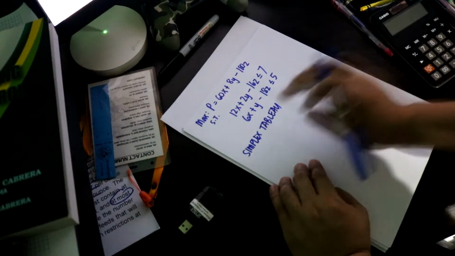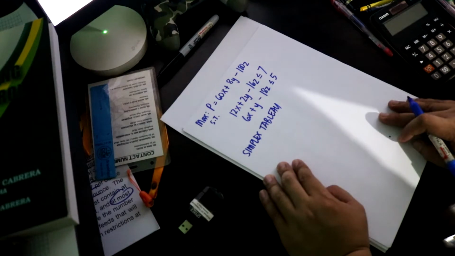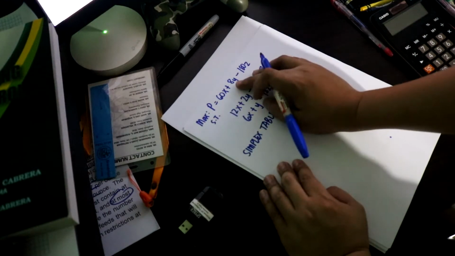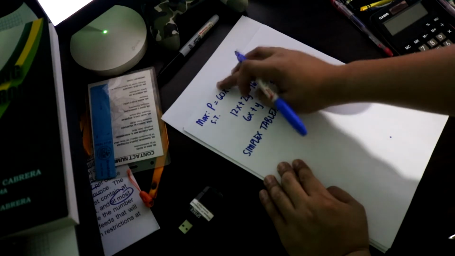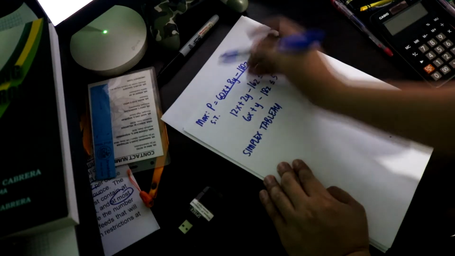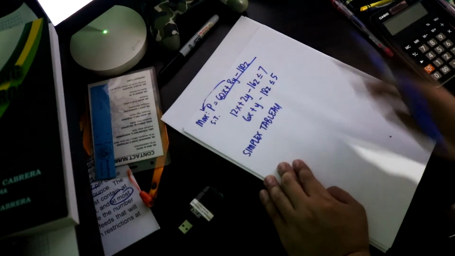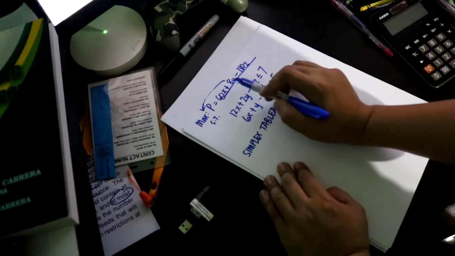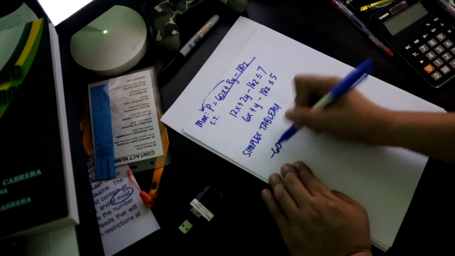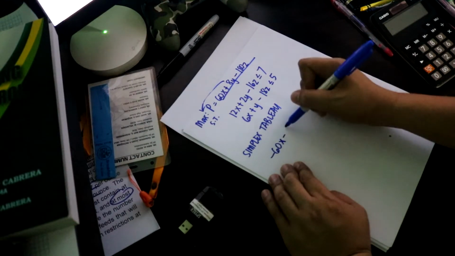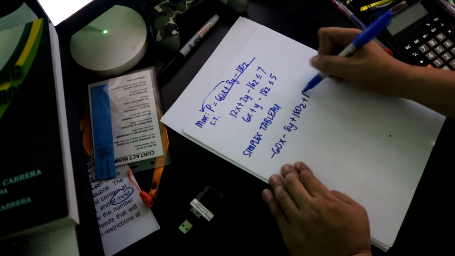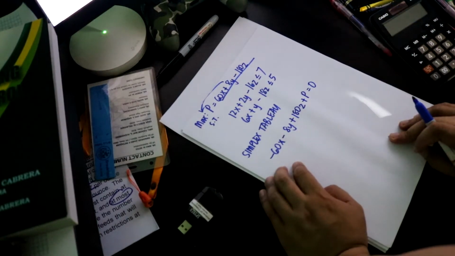Now, before we can create our Simplex Tableau, we first have to express this objective function in such a way wherein one side will be 0. So these three terms here will just go to the other side, and when they go to the other side, their signs will reverse. So negative 60x minus 8y plus 180z plus p is equal to 0.